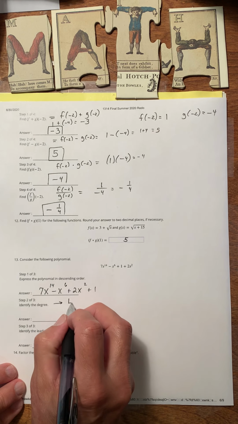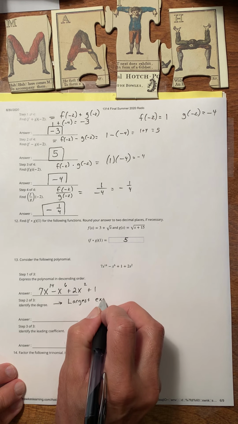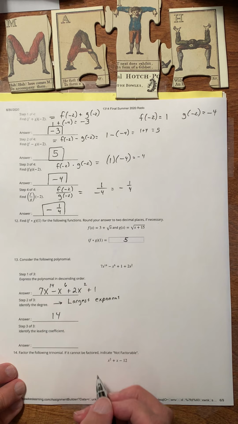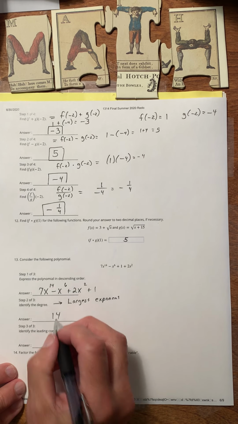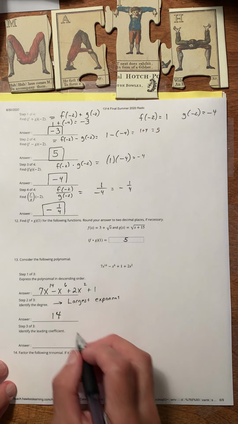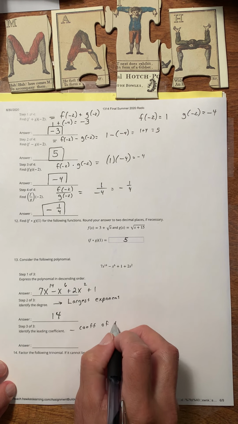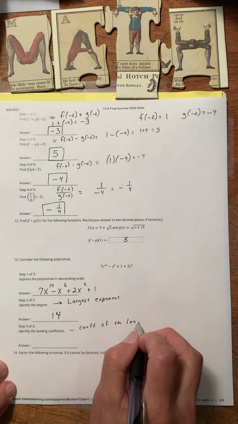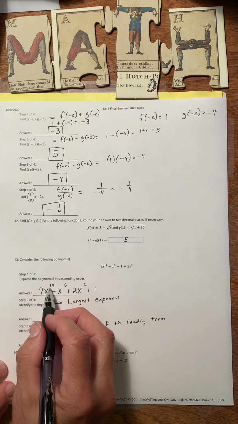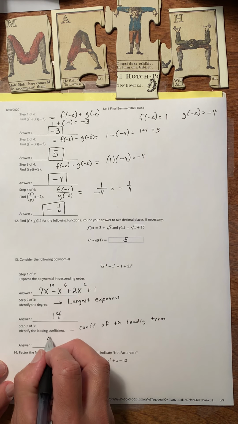Identify the degree. What's the degree? Oh yeah, the largest exponent. That would obviously be 14. Don't put 7x to the 14th, just put 14. And identify the leading coefficient. That means the coefficient of the leading term. My leading term is 7x to the 14th. The coefficient of that is just the 7.